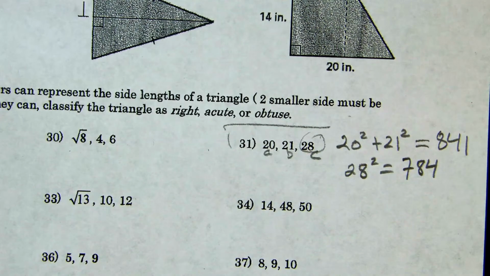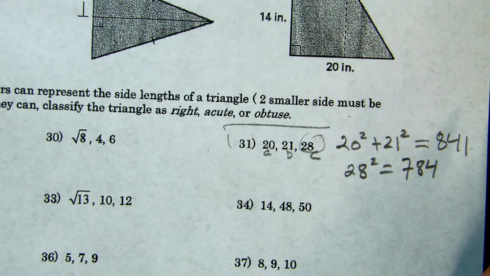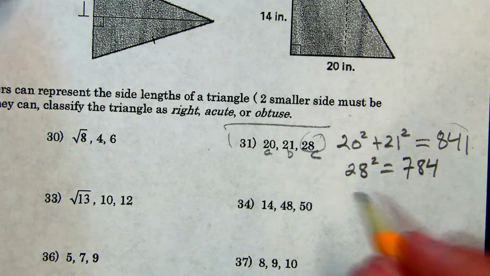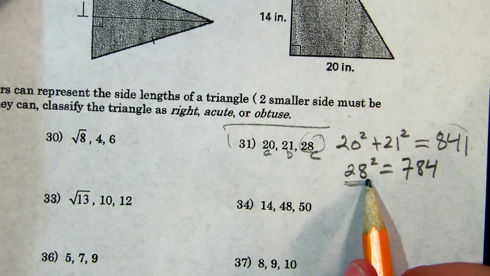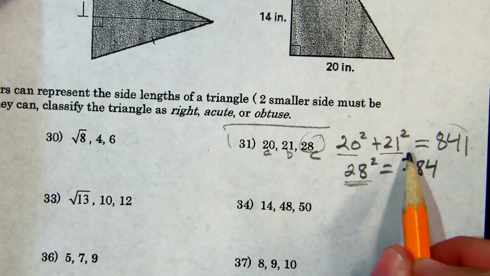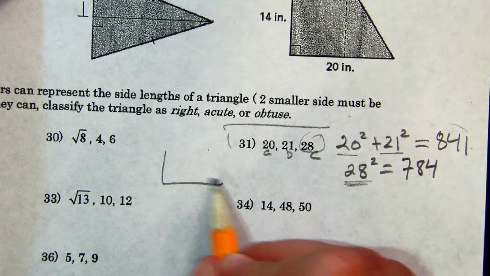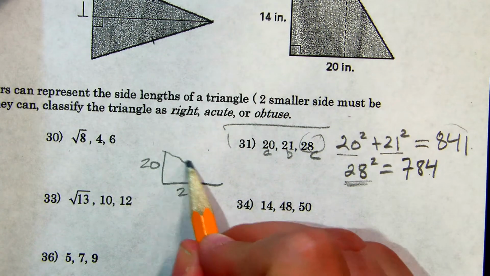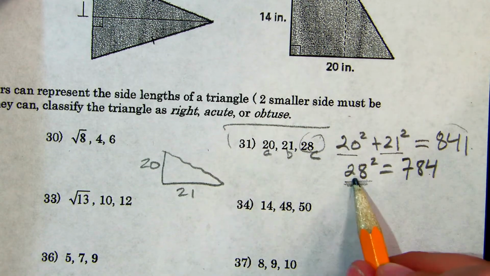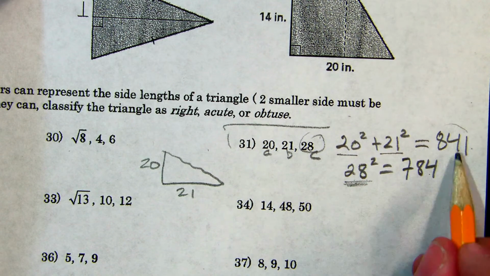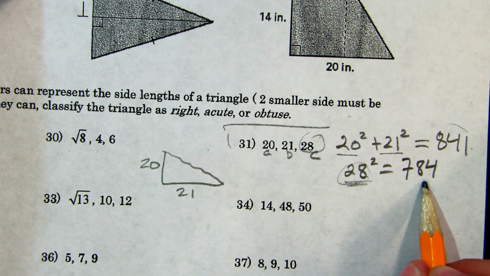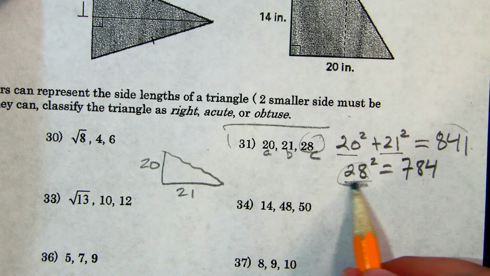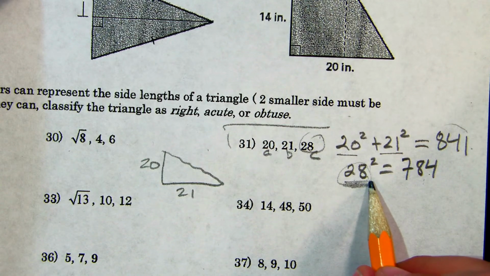Okay, so I know clearly that it's not a right triangle because 841 is not equal to 784. And the question is, what kind of triangle is it? Well, this is the long side, 28. If I wanted to have a right triangle to go with 20 and 21, I would need a hypotenuse that is longer than 28, because I would need something that when I squared it would give me 841. But what I have, the 28, only gives me 784 when I square it. So this long side is too short to make a right triangle.